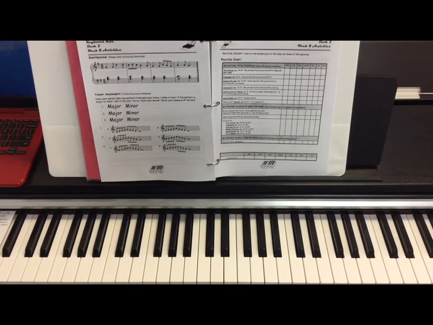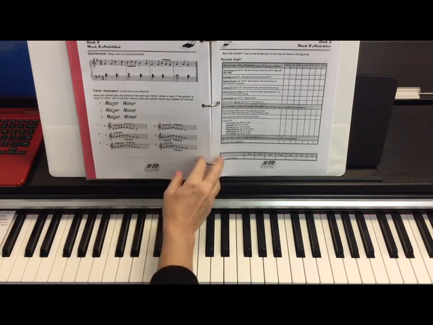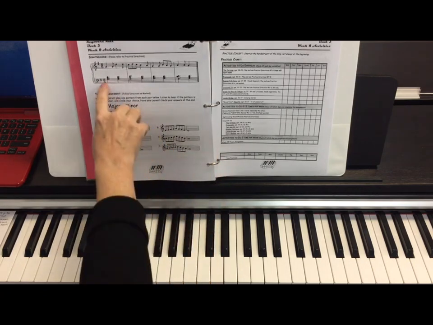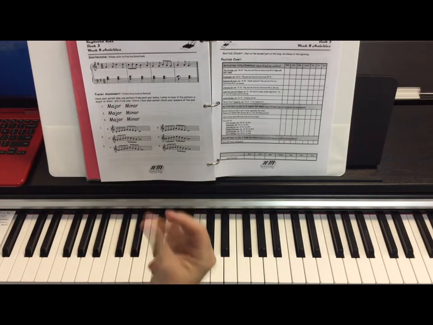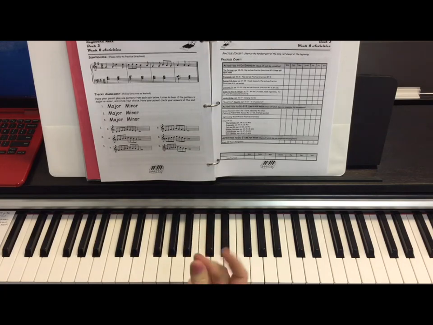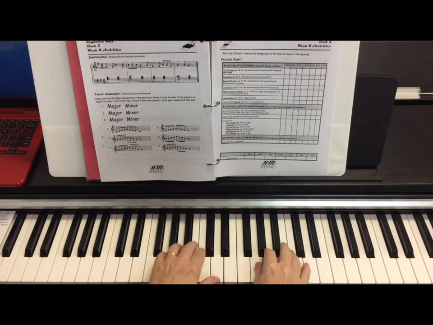Let's get our binders out. Week 8 is what we've been working on. Let's play and sing our sight reading. Remember our 6/8 time. Ton, ta, ton, ta, ta, ta, ta, ton. So position, 1, 2, ready, and now we play.